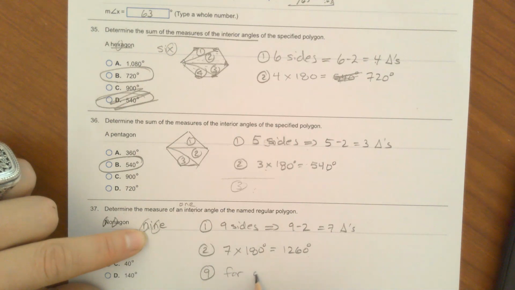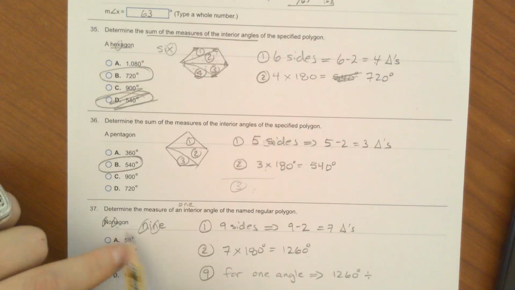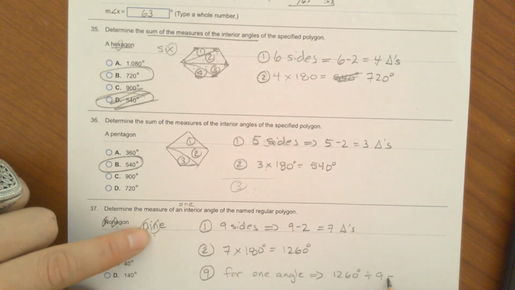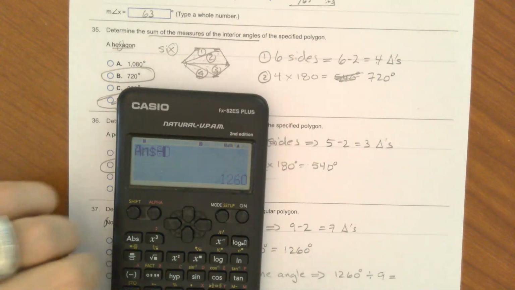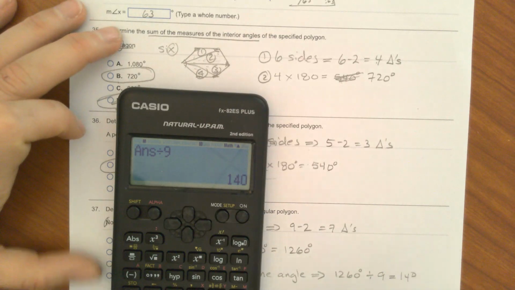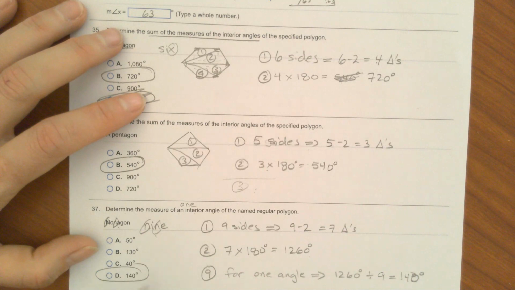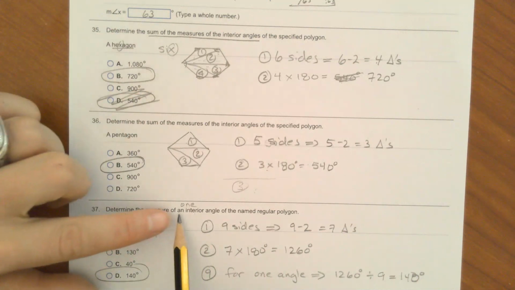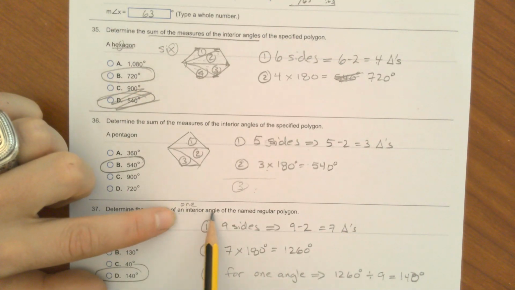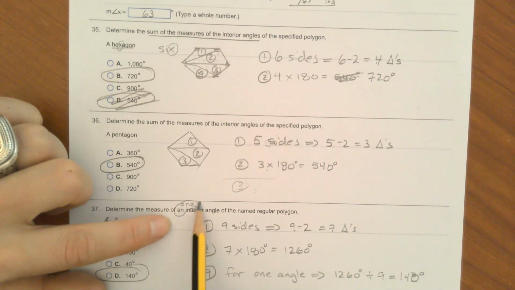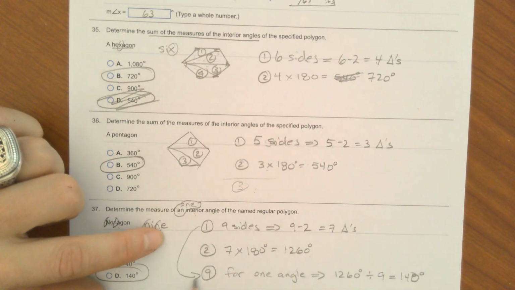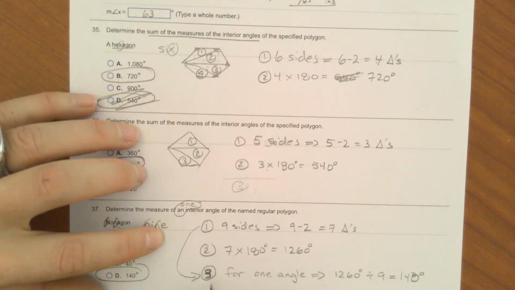For 1 angle, I just go 1260 divided by, how many sides does it have? 9. So divide by 9, 140. Okay, so when it says determine the measure of an interior angle, that means 1 interior angle. So that means you have to do step 3.